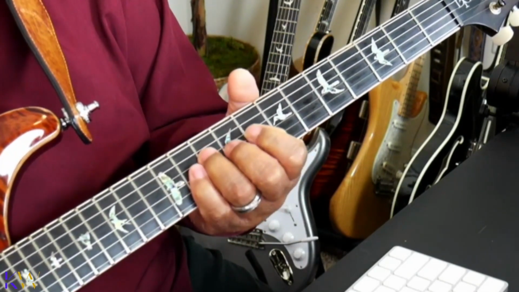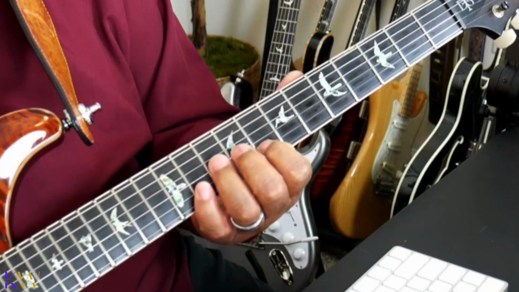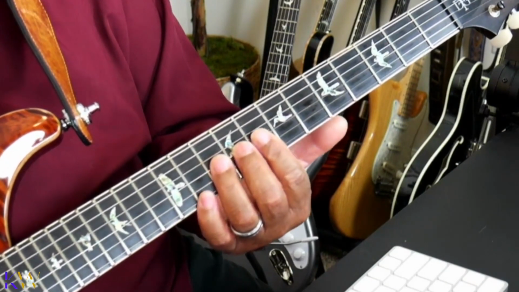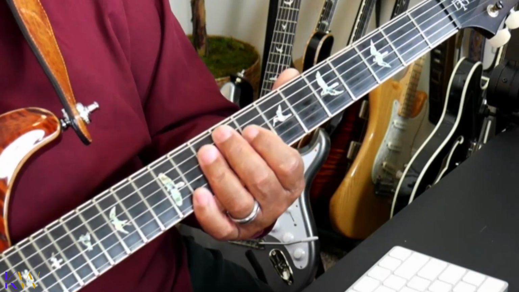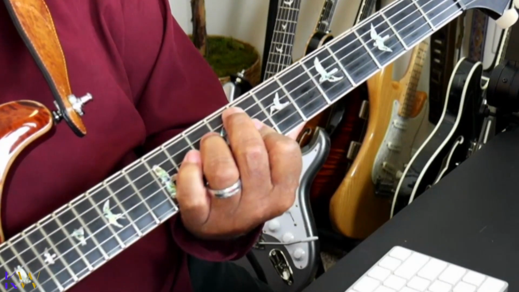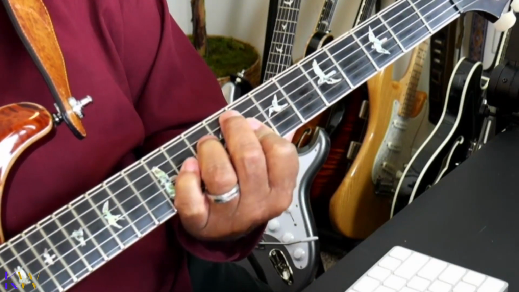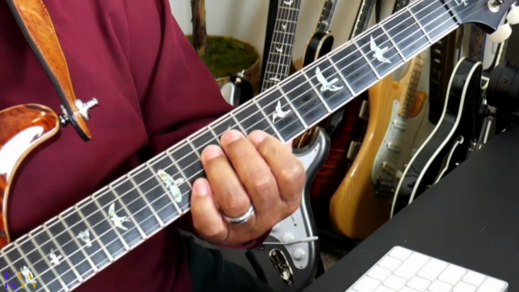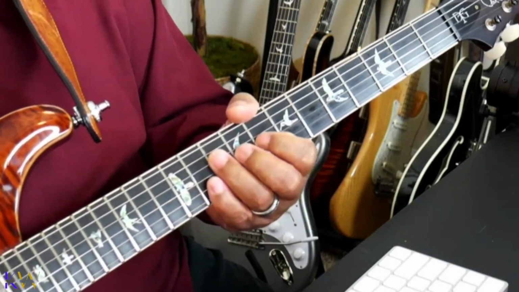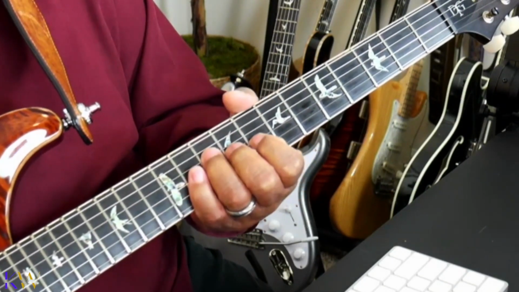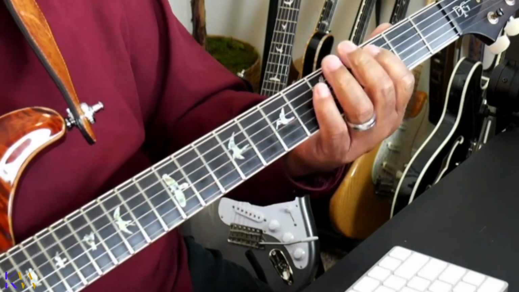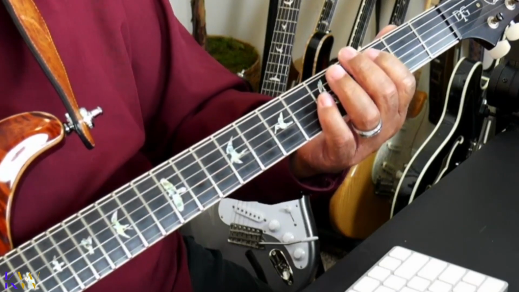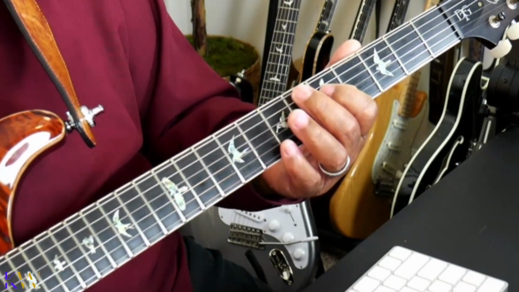So instead of the major triad, the minor triad is the flat 3. The flat 3 is the E flat. I'm sorry, yeah, it was E flat. See that? And that is your minor triad. The major is 1, 3, and 5. Minor triad is this. See that difference?